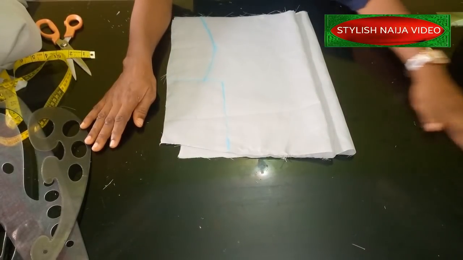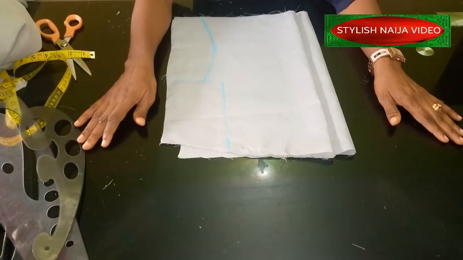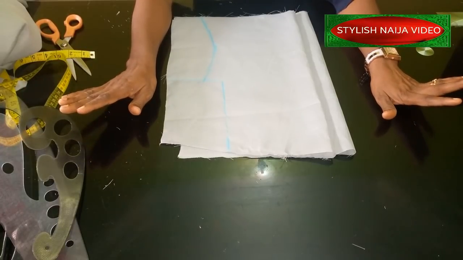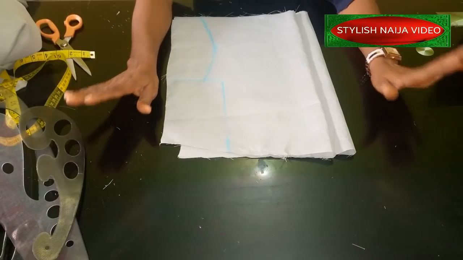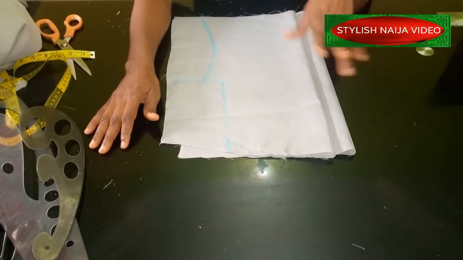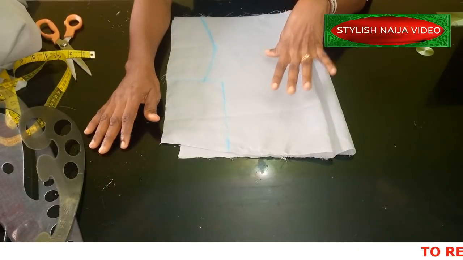Okay guys, today I'm going to be showing you how to cut this trendy cape dress. That's what someone actually posted on our sewing group on Facebook. So I'm going to be showing you how to actually cut it today.